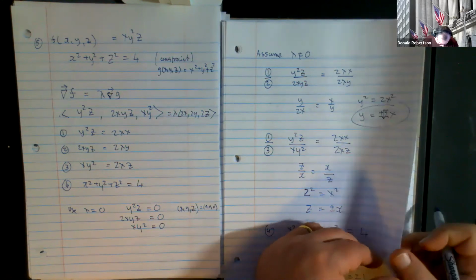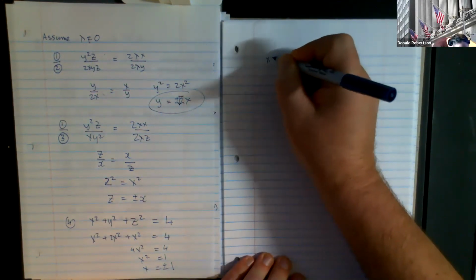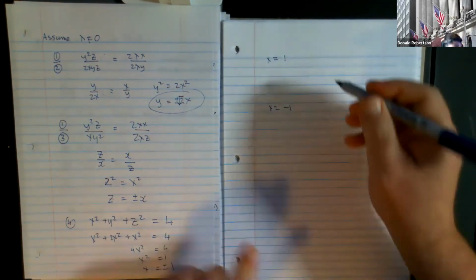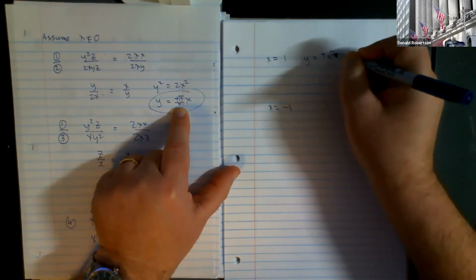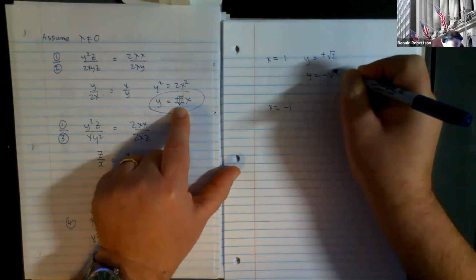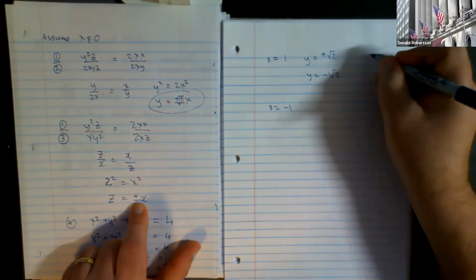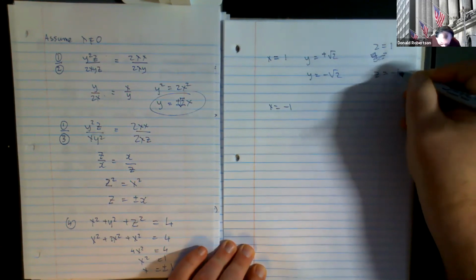Now, you have to kind of work backwards here to try and find out what are the corresponding values of y and z in this case. So, x equals 1, and then x equals negative 1. When x is equal to 1, won't y be either plus root 2 or negative root 2? And won't z be either plus 1 or negative 1?